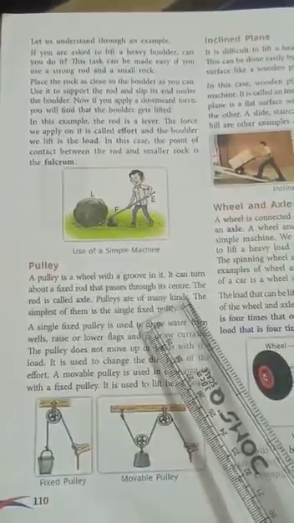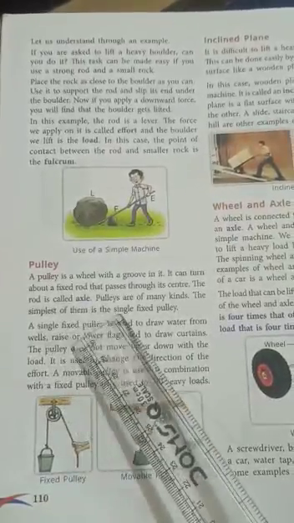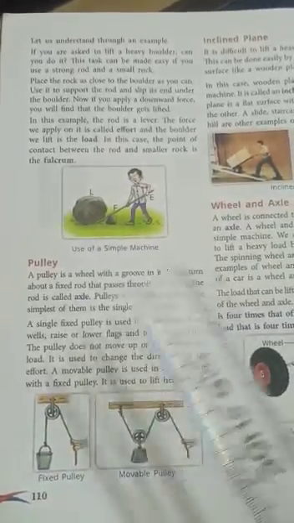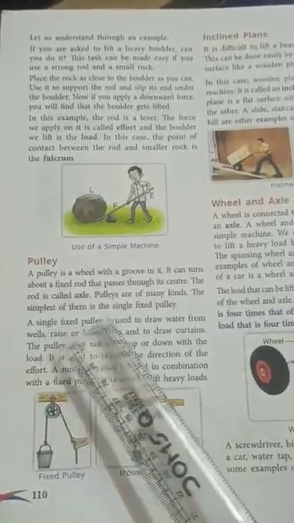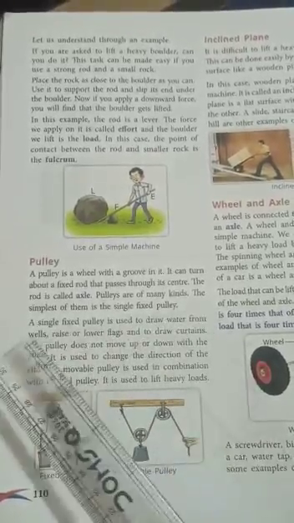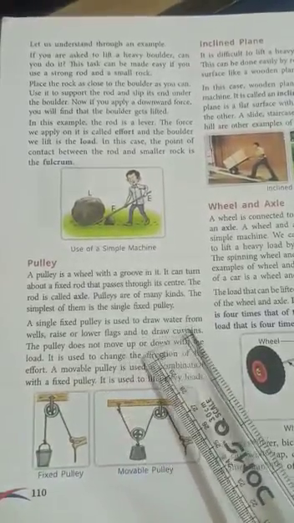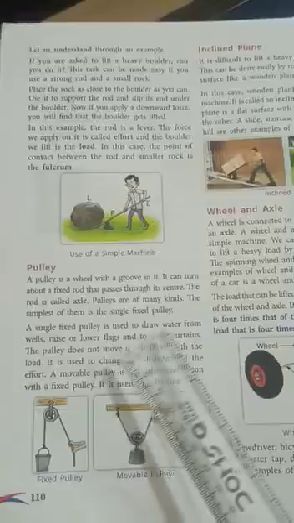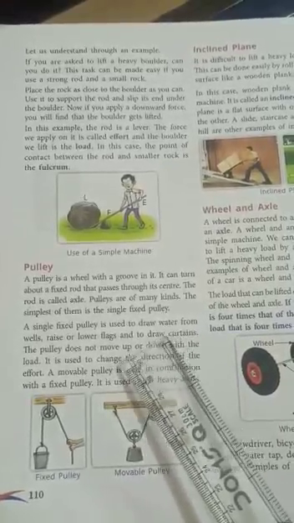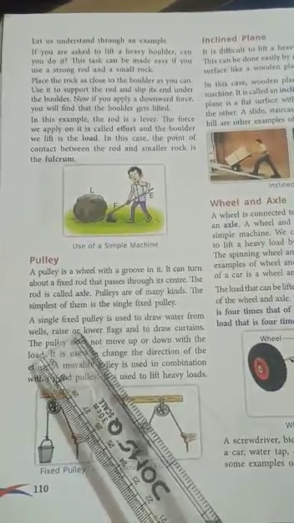Pulleys are of many kinds. The simplest of them is the single fixed pulley. A single fixed pulley is used to draw water from wells, raise or lower flags, and to draw curtains. So you must have seen these curtains in your home, and while hoisting the flag.